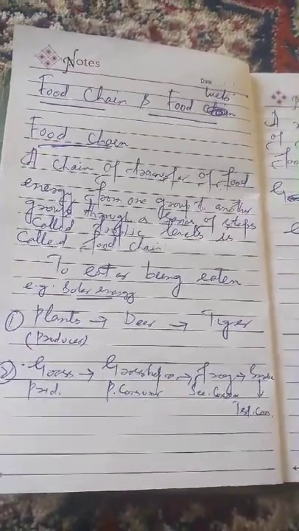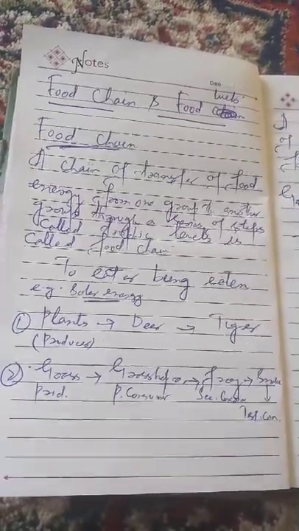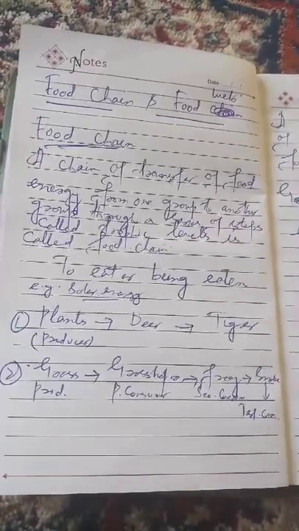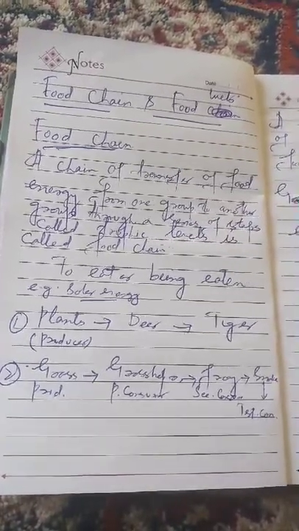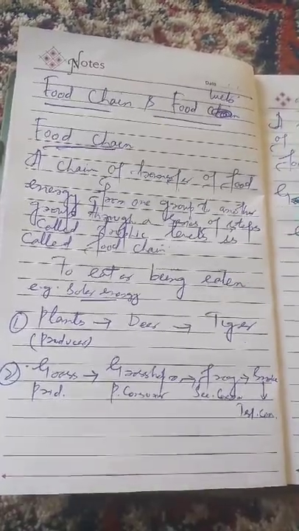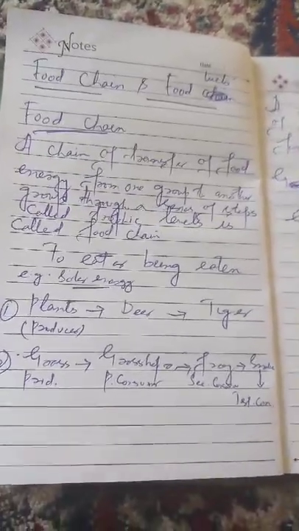If there is one more consumer, we can label that as quaternary consumer. So the first consumer we call primary consumer, the second one secondary consumer, and the third is tertiary consumer, and if there is a fourth one, that is quaternary consumer.